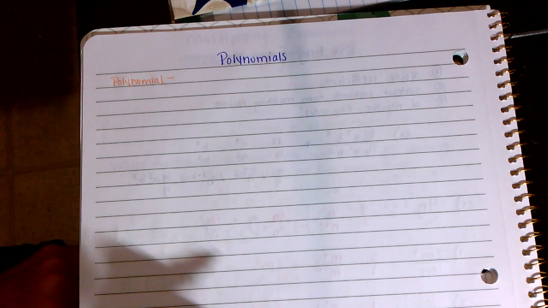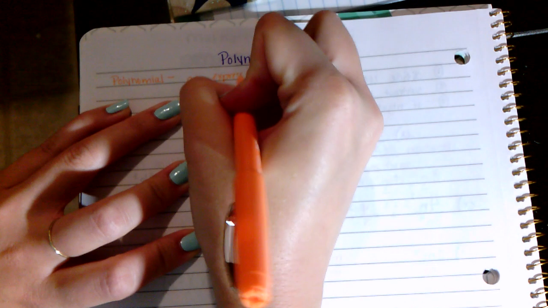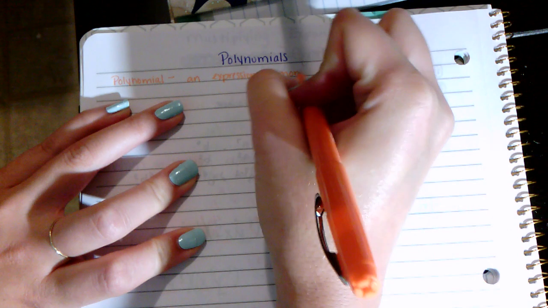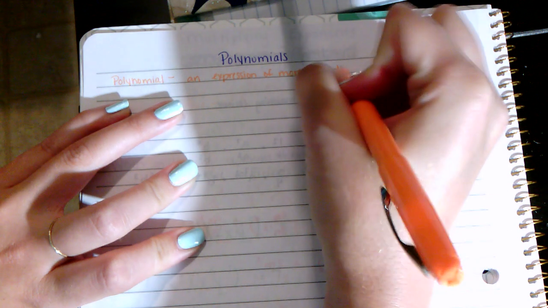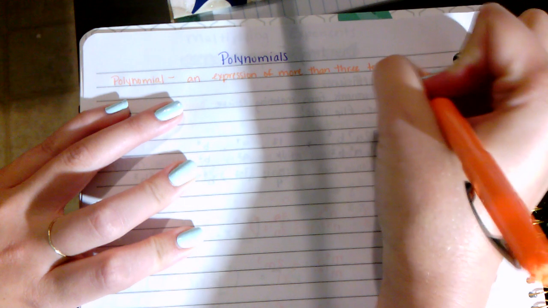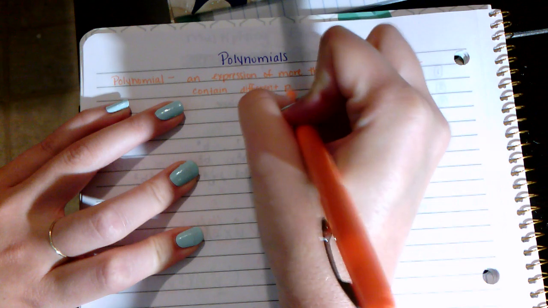So let's write the word polynomial across the top. And we're going to write the definition. What is the definition of a polynomial? It is an expression of more than 3 terms that contain different powers of the same variable.